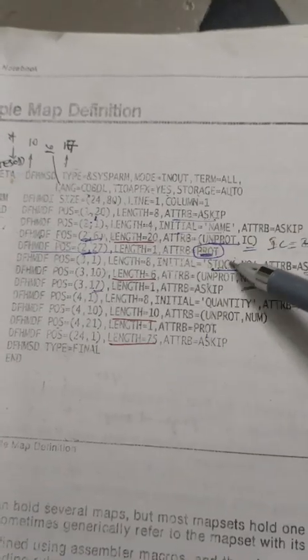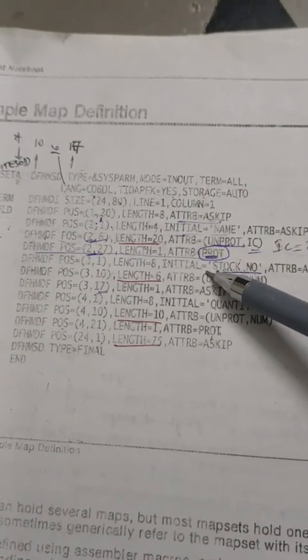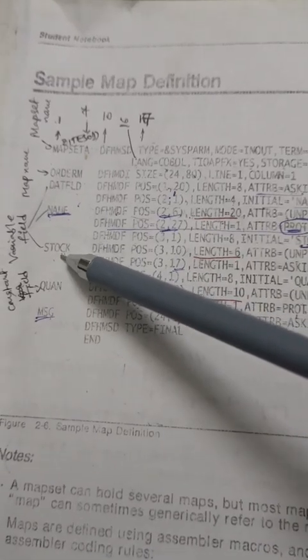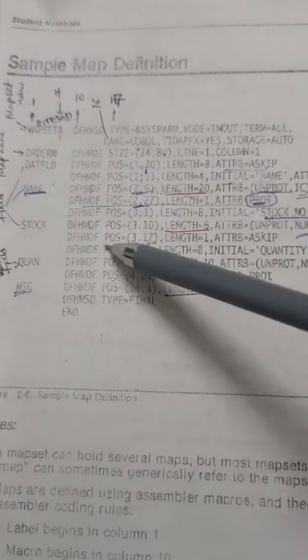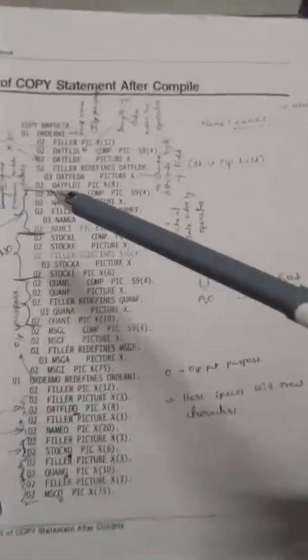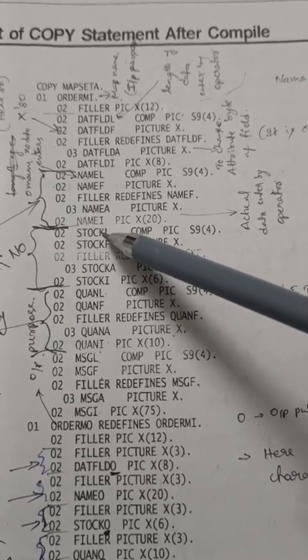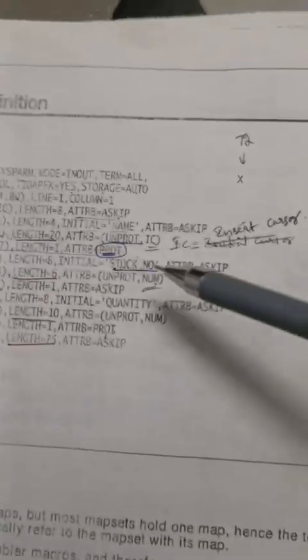If you revise here stock number, initially the display text is displaying the stock number, but I have defined the field name as stock in the macro. Similarly, whatever you define here as stock, this naming convention will come into the symbolic map name. Here it generated stock only, it did not generate stock number, because I mentioned stock here.